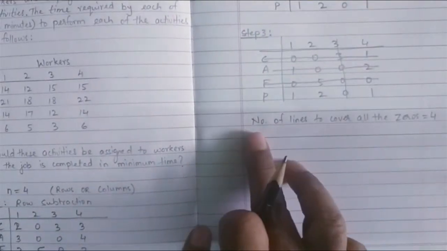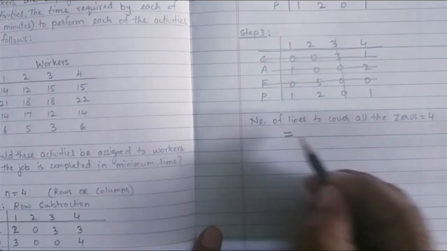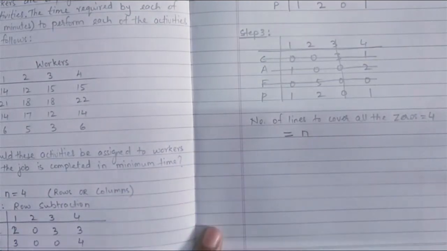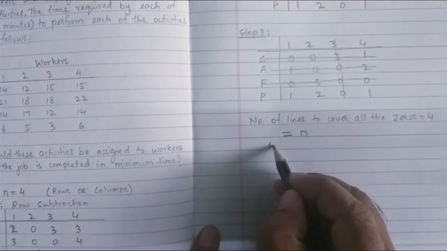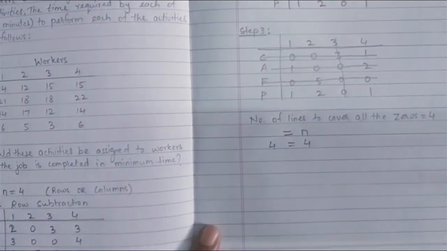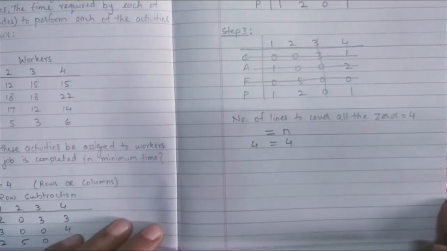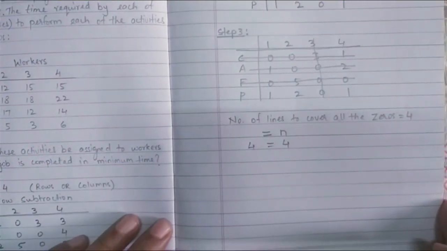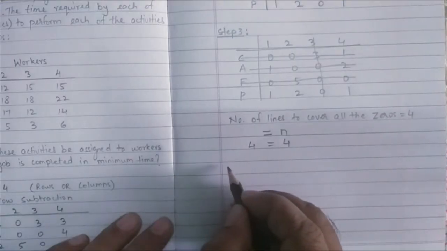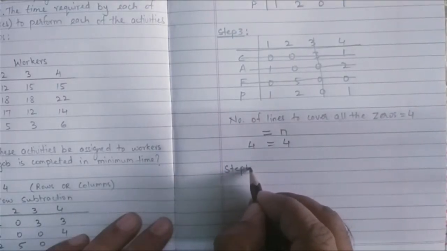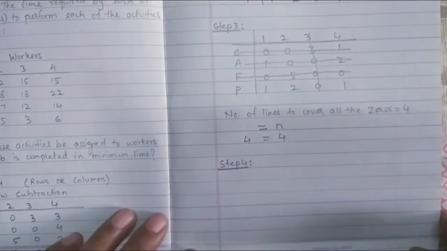So if this is equal to n, which is 4 is equal to 4, we have arrived at the optimum solution. That means we need not go to the other steps which is required to find the optimum solution. We have come to the final conclusion that this is my optimum solution, and now I can go ahead and do the assignment. So in the step number 4, I'll do the assignments.